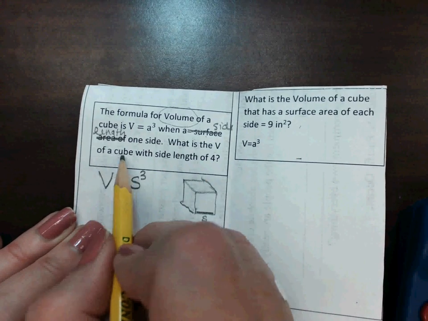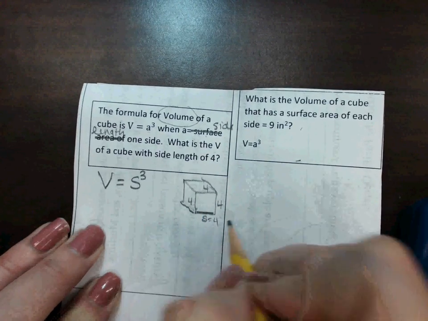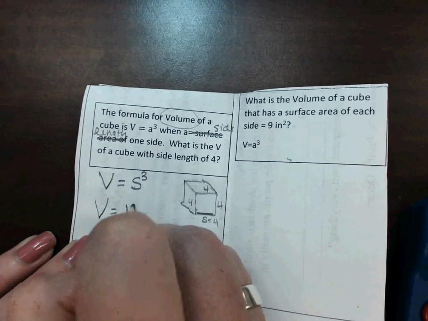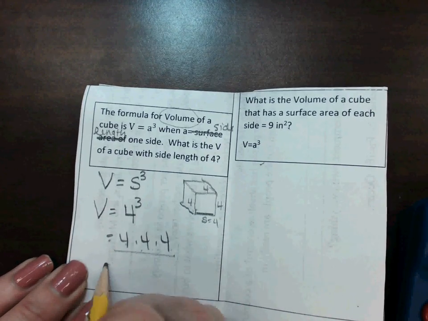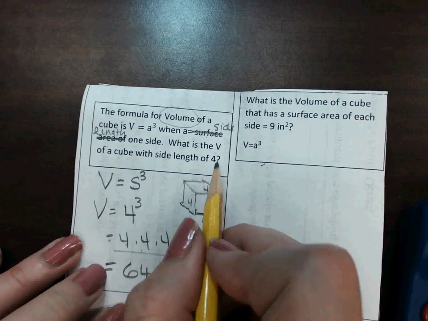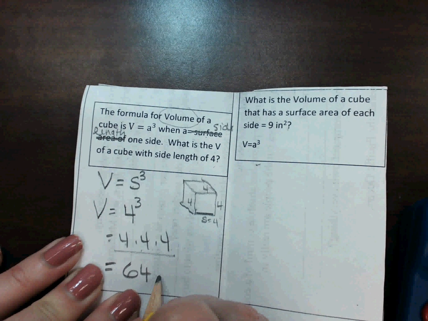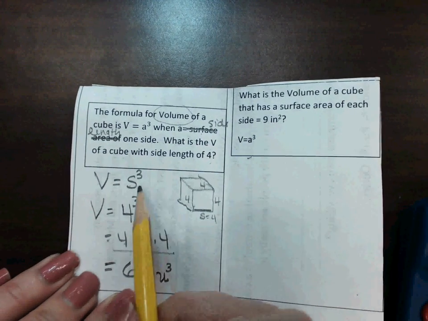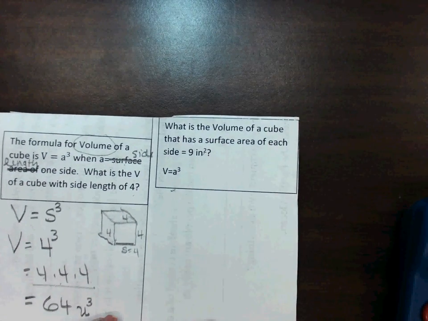What is the volume of a cube with a side length of 4? Oh, well, we know that each side is 4. So the volume equals the side length of 4 cubed. Ugh, that's easy for us now. 4 times 4 times 4. I bet you've got it. 64. Great. And it didn't tell me if it was inches or centimeters or meters or even miles. So I'm just going to put a U for units and cube it, because we multiplied unit times unit times unit, so unit cubed.